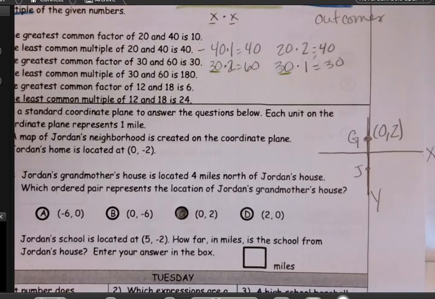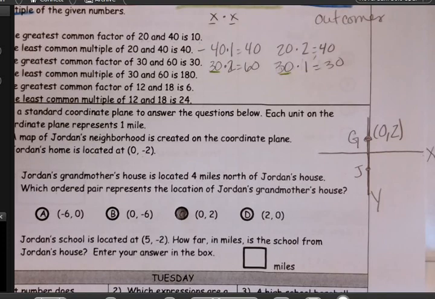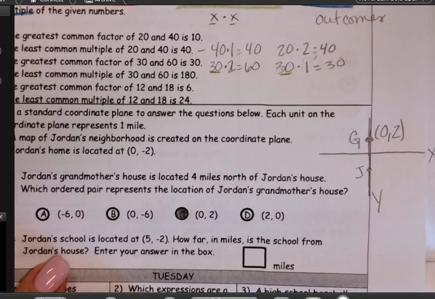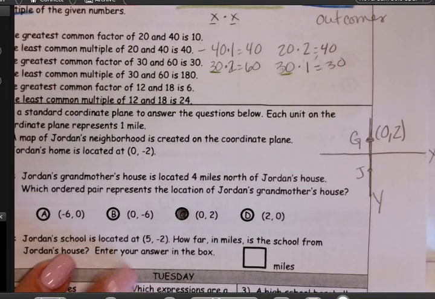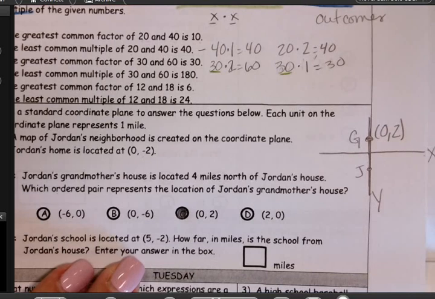Part B. Okay, so Jordan's school is located at (5, -2).